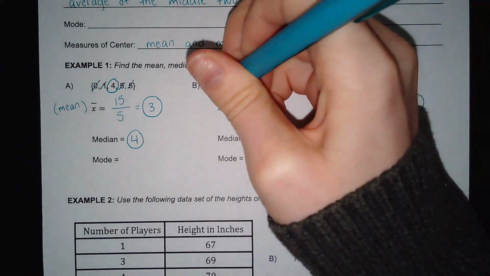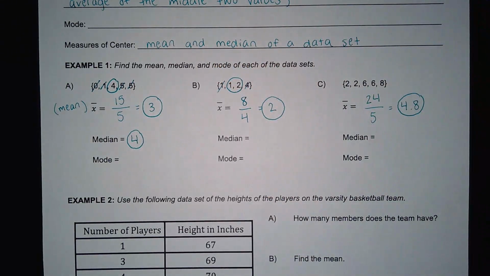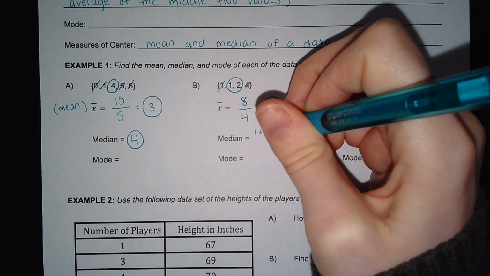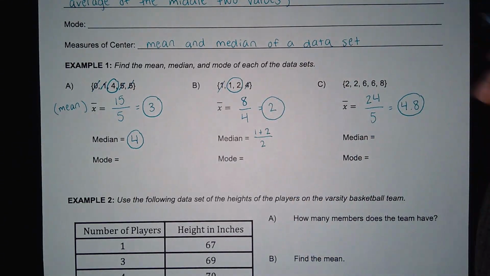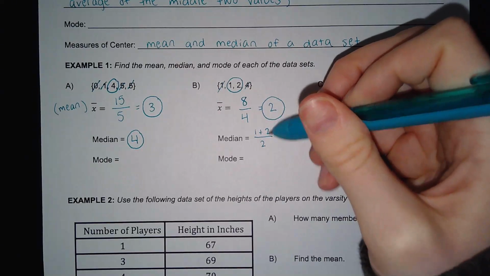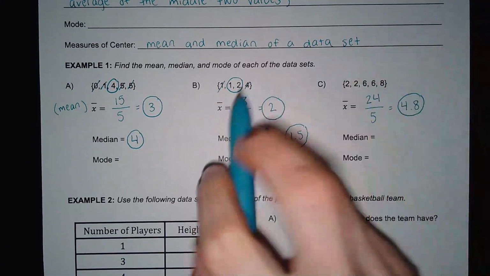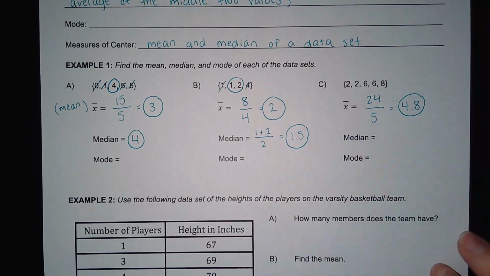Now in B, what we see if we cross off low, high, we actually get two values in the middle. So that was when we have to find the average. So we'd have to actually add 1 plus 2 and divide by 2 since we have two values. That would give me 3, and 3 divided by 2 is going to be 1.5. So we're actually looking for the value in between 1 and 2, which would be 1.5.